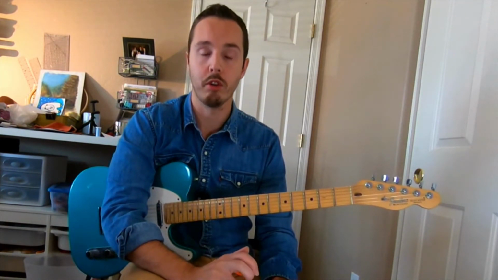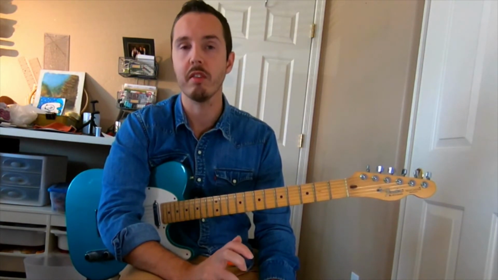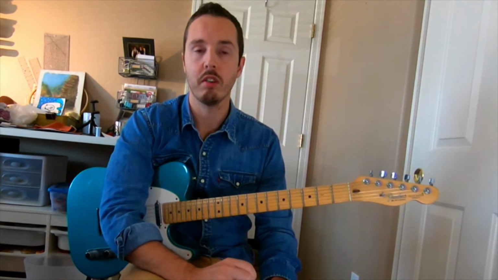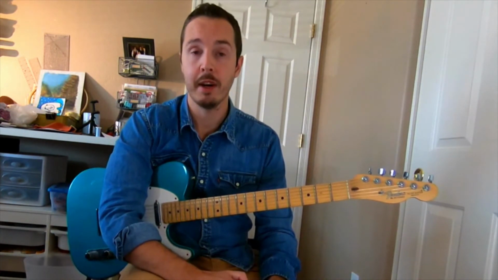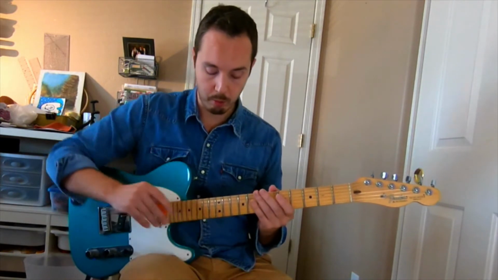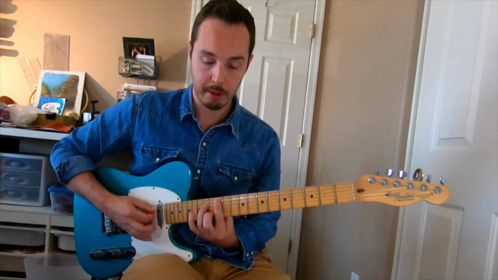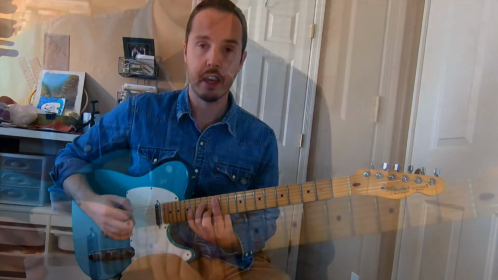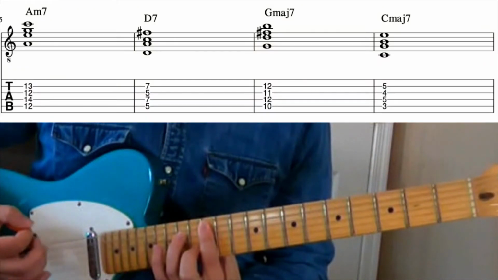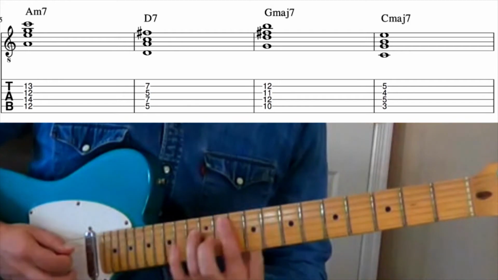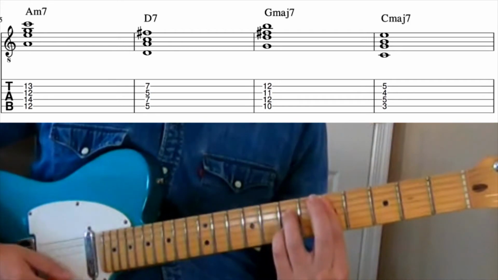So if you were seeing a chord chart, say a tune like Autumn Leaves, for instance, right? You're seeing the chords that are going there. So you have A minor, for instance, A minor 7. Well, you can play that right here. Or over here using the shape that we learned. Then you have D7. So you would just play a dominant 7 chord on D, which is right here.